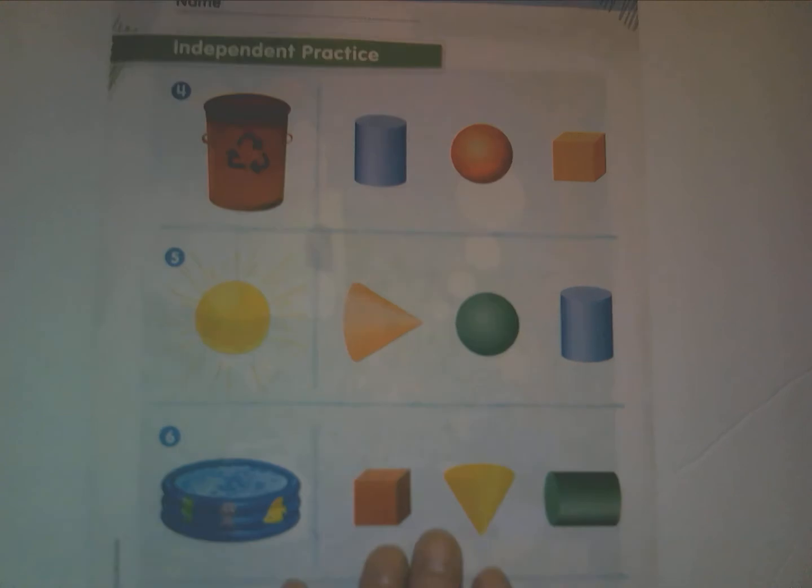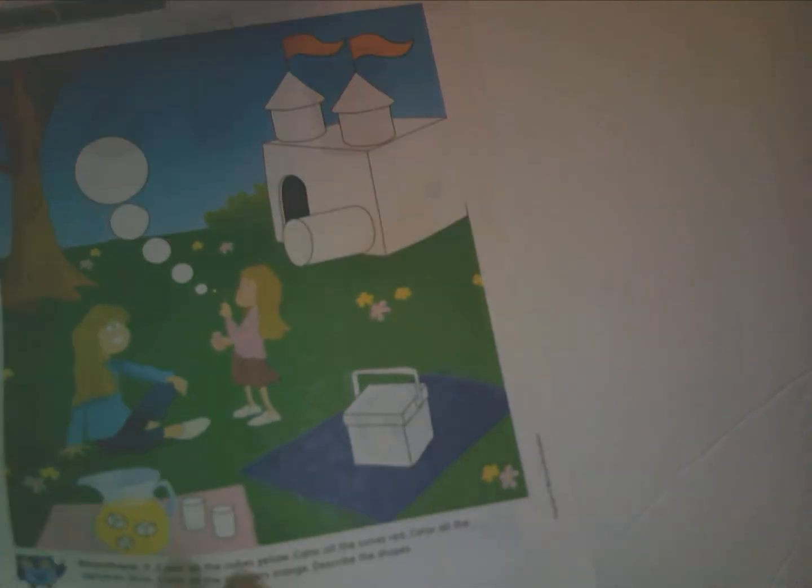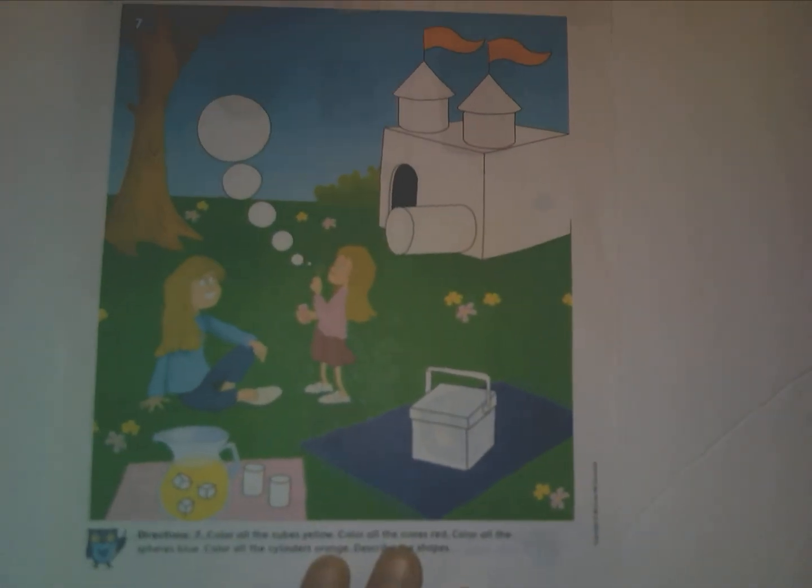Okay? And then the last page, you're going to do some coloring. It says, color all the cubes yellow. Color all the cones red. Color all the spheres blue. And color all the cylinders orange.